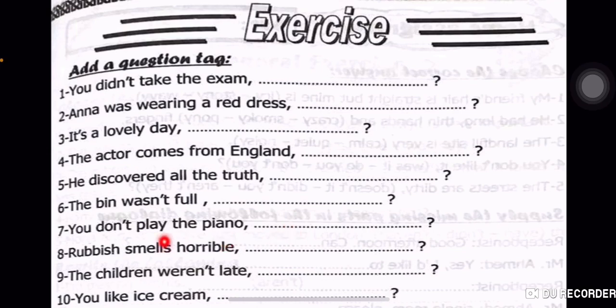The pen wasn't full, so we will change wasn't into was, and the noun here is the pen. Instead of the noun the pen, we will put the pronoun it. So the answer will be was it. You don't play the piano. Here we found don't. We will change don't into do. Excellent. So the answer will be do, and then we put the subject you. So the answer will be do you.